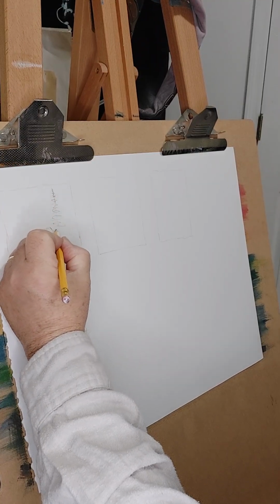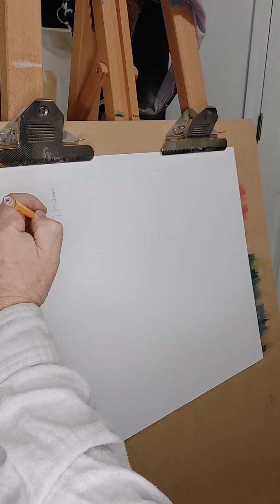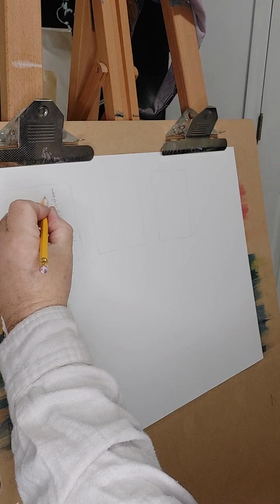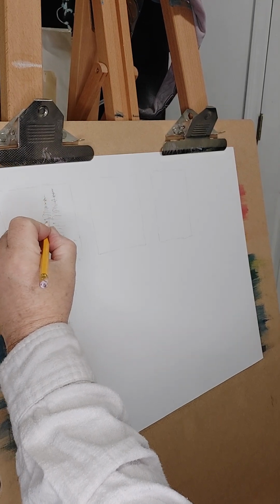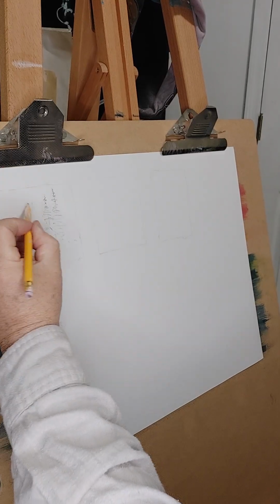for thumbnails, you're throwing it on there because that's it. You're trying to establish what kind of painting you're going to do, and just keeping in mind what they wanted: a cabin in the woods. All right.